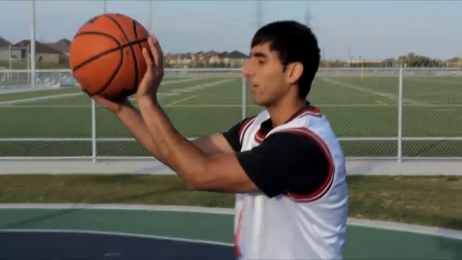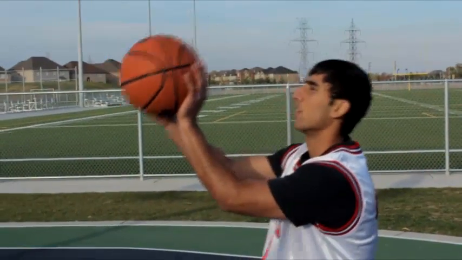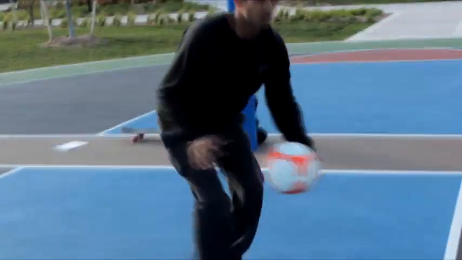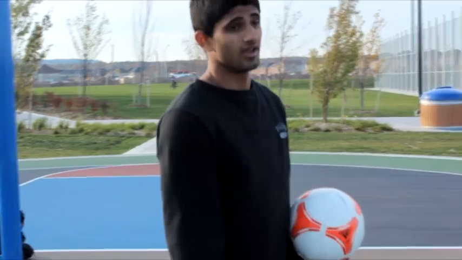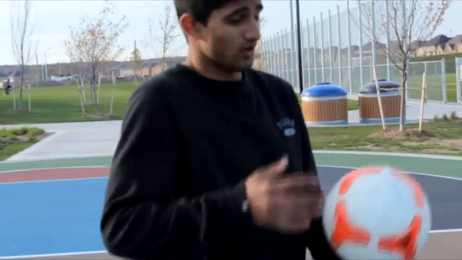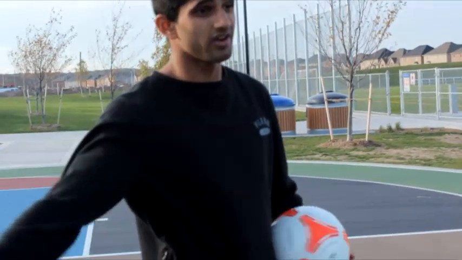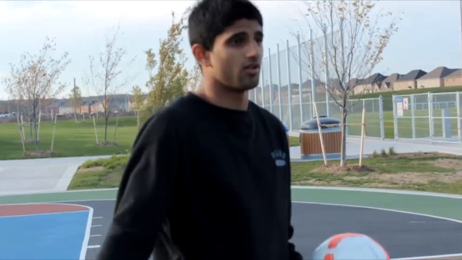Alright, 45-degree angle shot for the furthest range. Yo, can I help you? I'm trying to play. Hey man, you're really good. Whenever I try to catch the ball, it goes right through my hands. Whenever I try to make a good cut or anything, I slip and I fall.